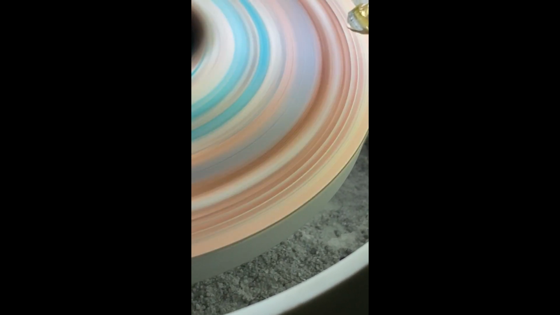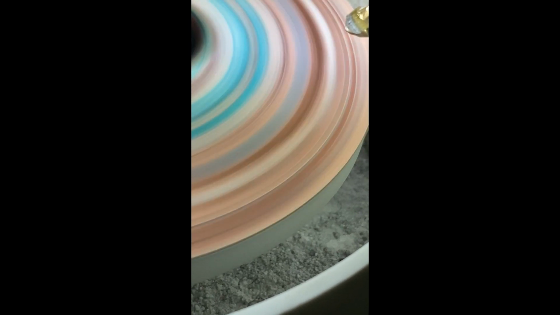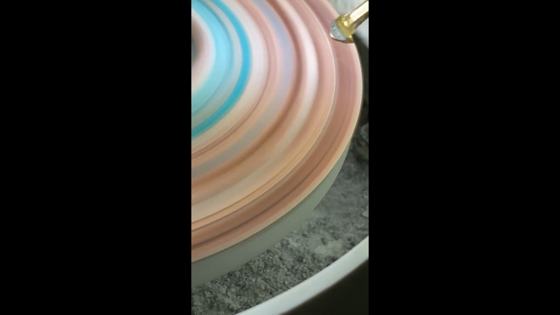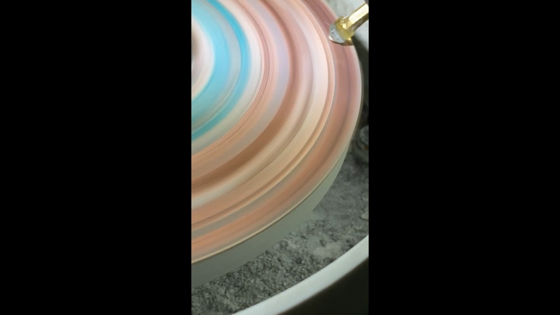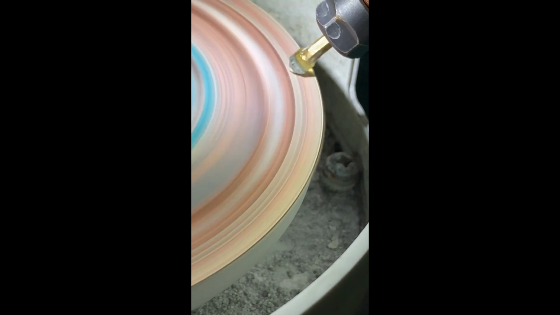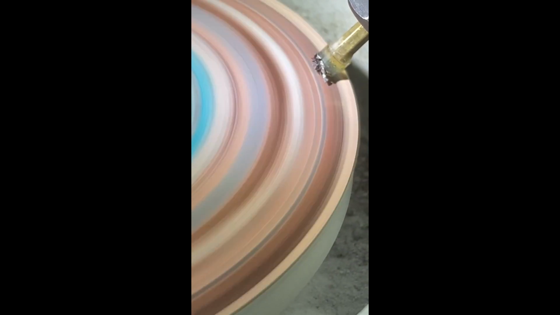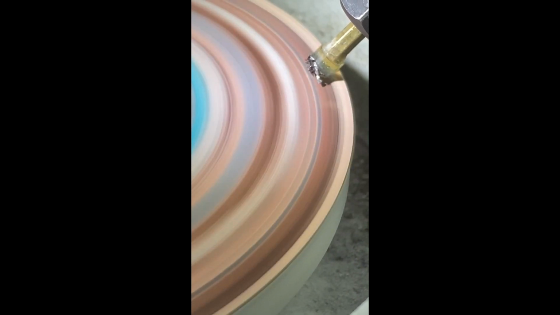And like I said earlier, this is probably way too much diamond paste on here. I encourage you to experiment, find out what works and what doesn't work.